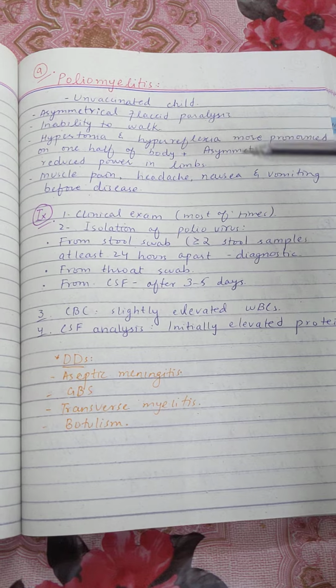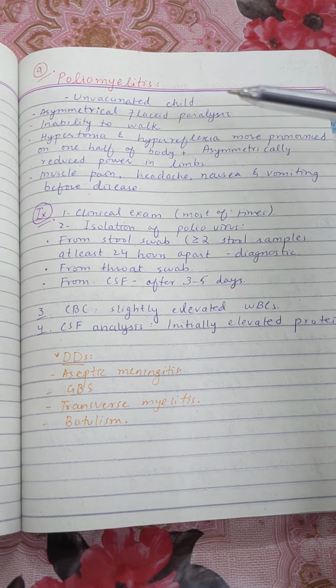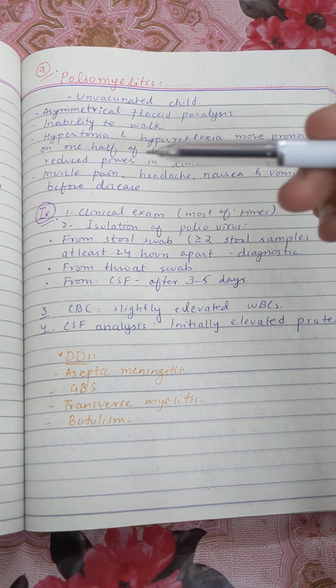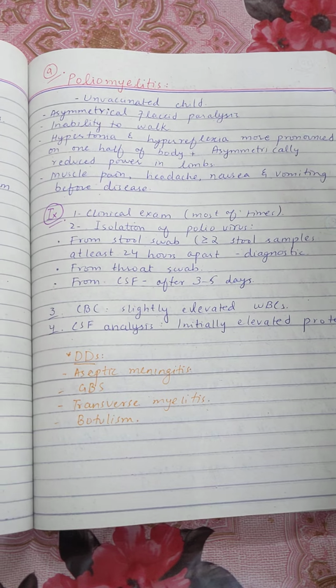So there will be asymmetrical flaccid paralysis, and there can be hypertonia and hyperreflexia in one half of the body, and there can be associated muscle pain, headache, nausea, vomiting before the disease, which is called the prodromal stage.